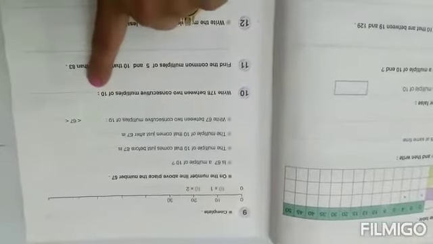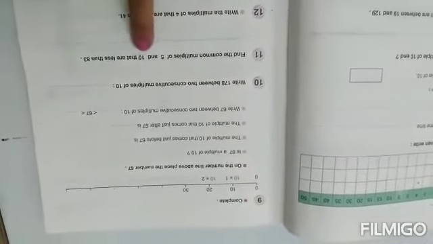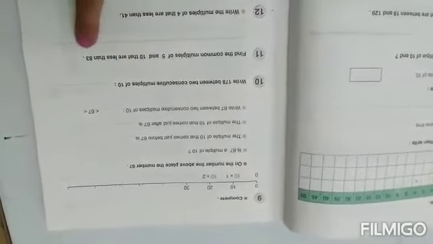Now from the book, solve number 8. Among the following numbers, write the common multiples of 2 and 5, the numbers that are multiples of 2 and 5 at the same time. Number 9, we have to complete the multiples of 10 and answer the following questions. Number 10, write 178 between two consecutive multiples of 10. Number 11, find the common multiples of 5 and 10 that are less than 83. And number 15, complete with true or false.